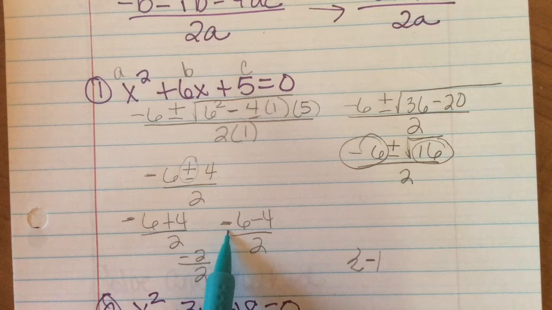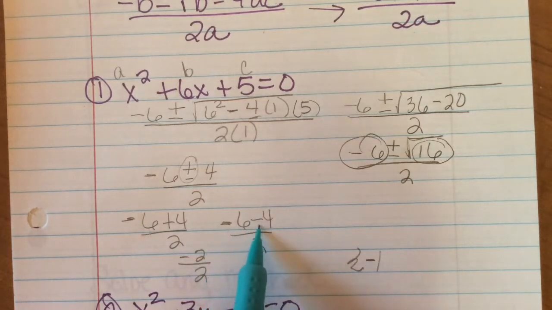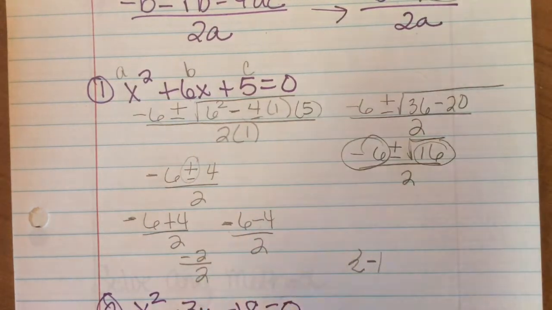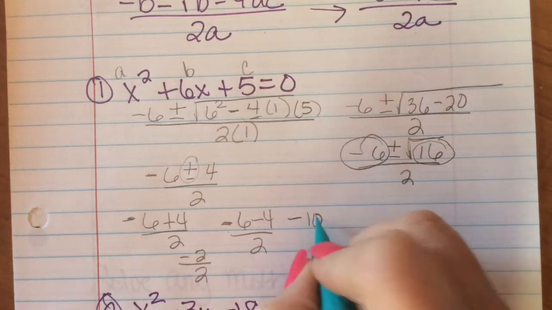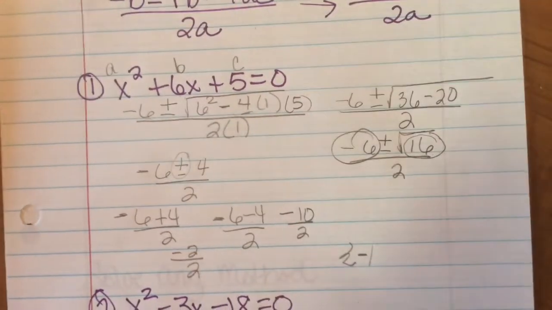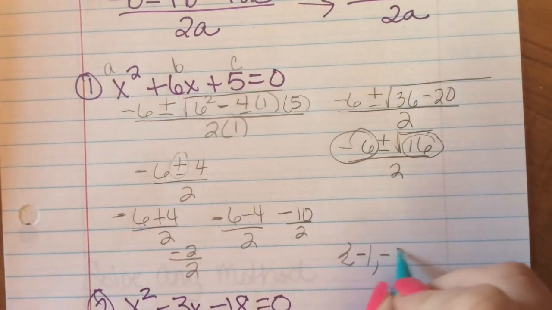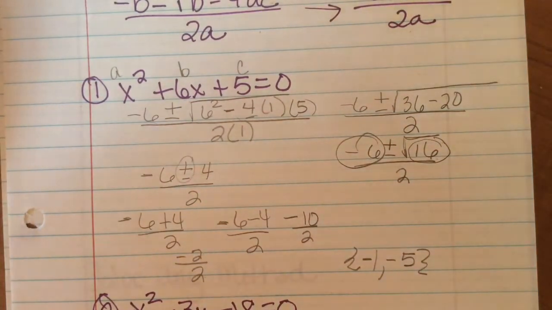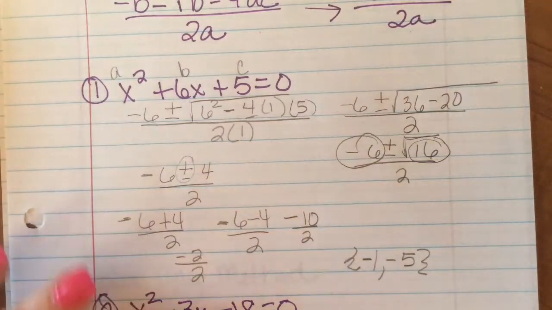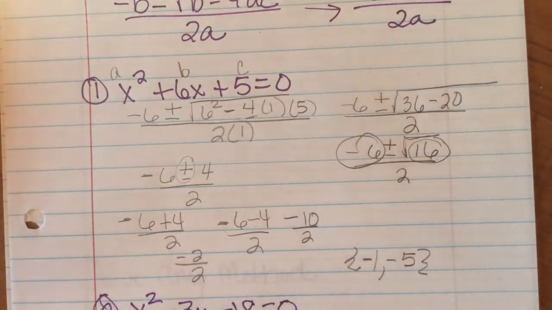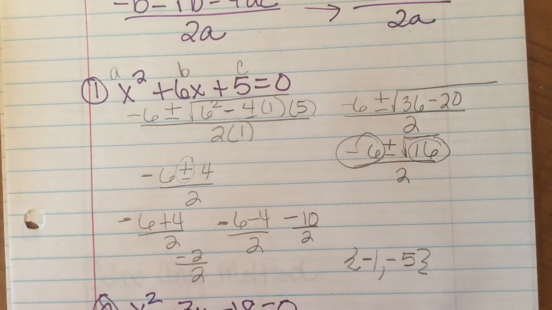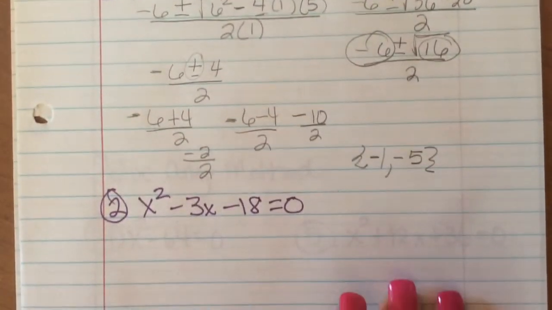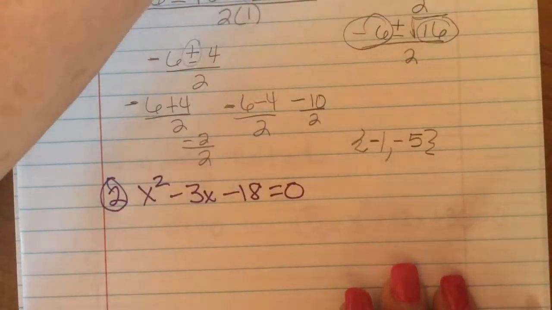Now I've got a negative 6 minus 4, so that's going to make a bigger negative. So that's a negative 10 divided by 2. So my next one for a real solution is a negative 5. Negative numbers are real solutions. Those imaginary ones, like I said, we'll get to in Algebra 2 for many of you next year. So let's take a look at another one.